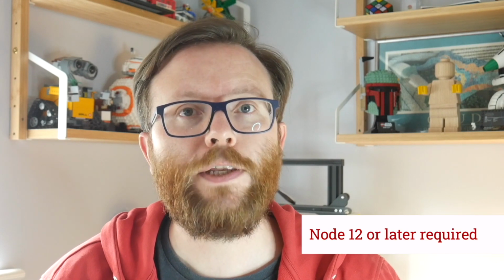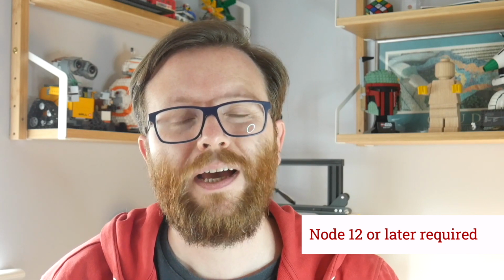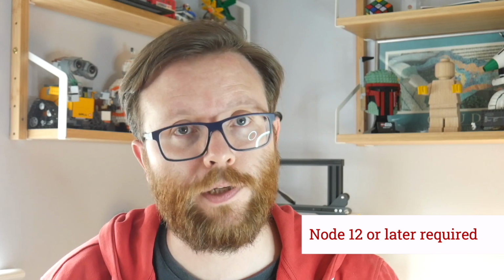So now, Node-RED 2.0 does not support anything earlier than Node.js 12.17. At this point, we would generally recommend Node 14.